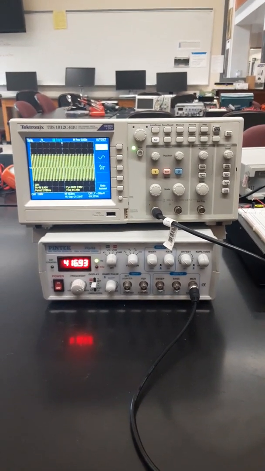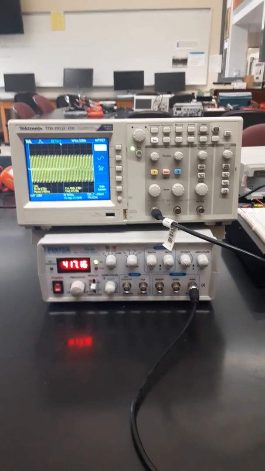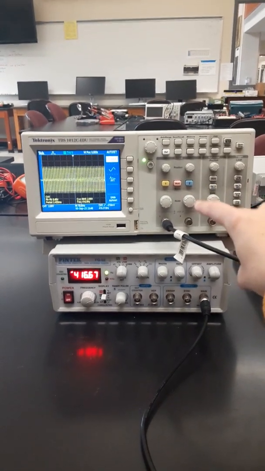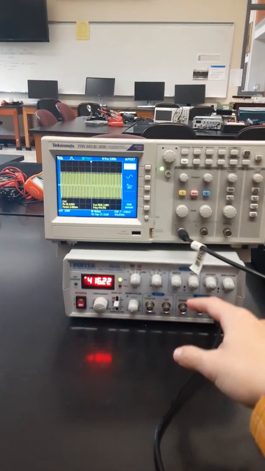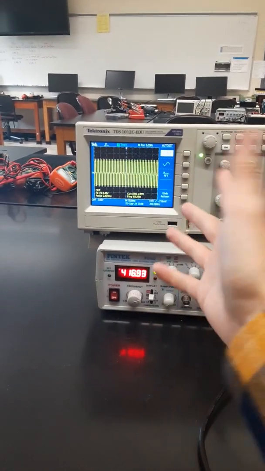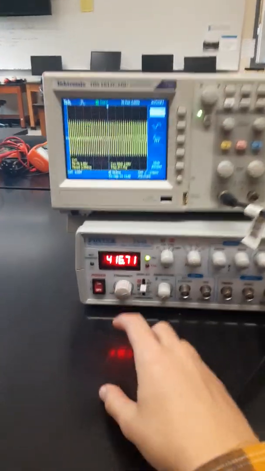Alrighty, this is the Lab 2 video submission, and to start, on the top we have our oscilloscope, and on the bottom we have our function generator. And we kind of see a really messy, hard to read sinusoidal wave, but we're going to fix that.